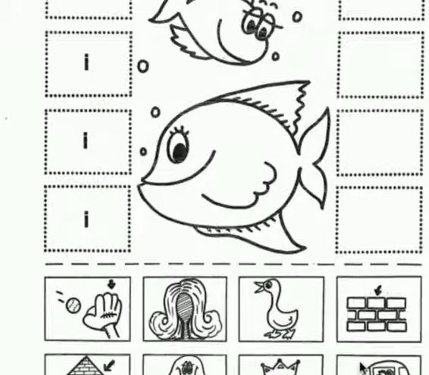So what you need to do is decide which 2 pictures out of these pictures here have that short I sound. And draw nice pictures.